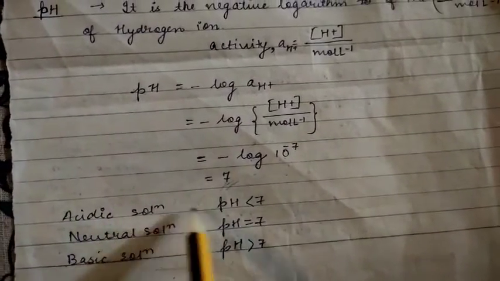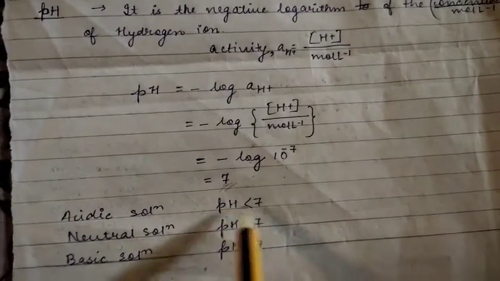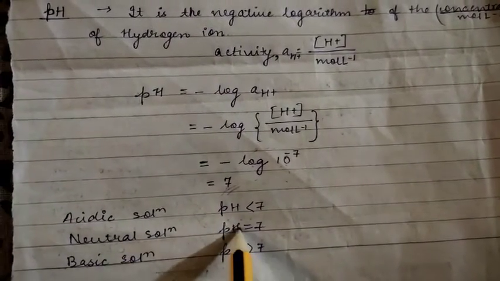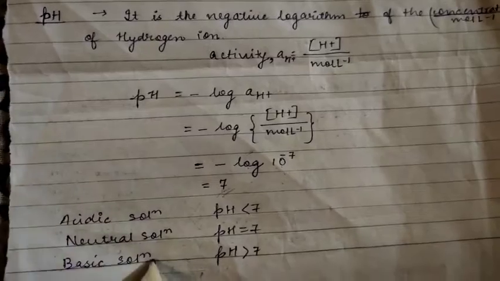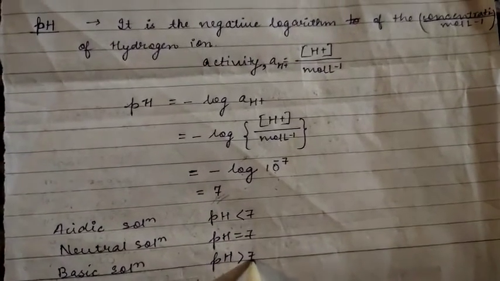For an acidic solution, you know that pH is less than 7. For a neutral solution, pH is equal to 7. For a basic solution, pH is greater than 7.